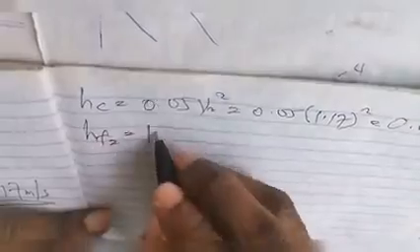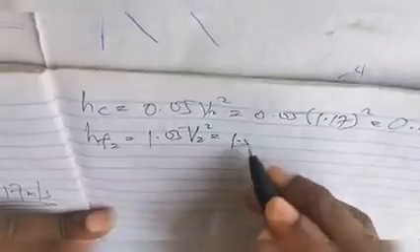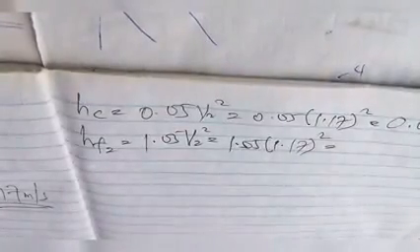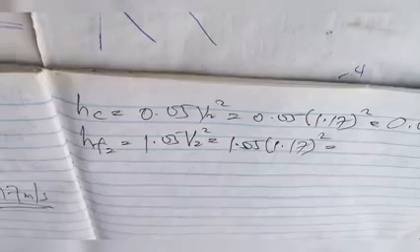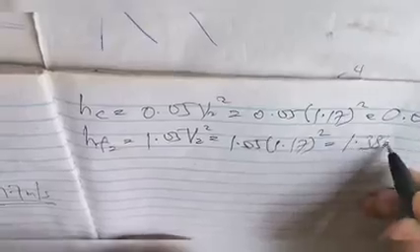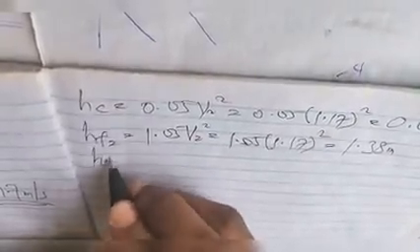Next we have head loss due to friction in pipe 2, and we obtain that value to be 1.05 V2 squared, and V2 is 1.17 all squared, which is equal to 1.17 all squared times 1.01. We have that to be 1.38 in meters. Finally, head loss due to exits or outlets.